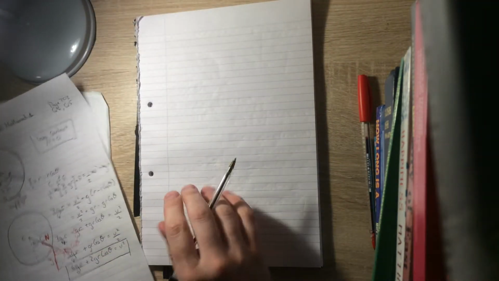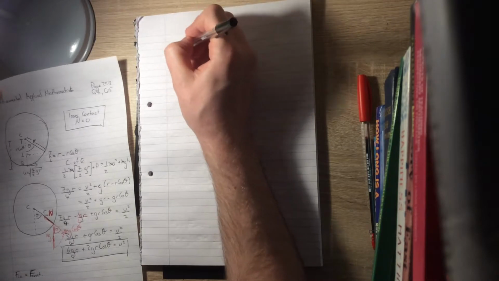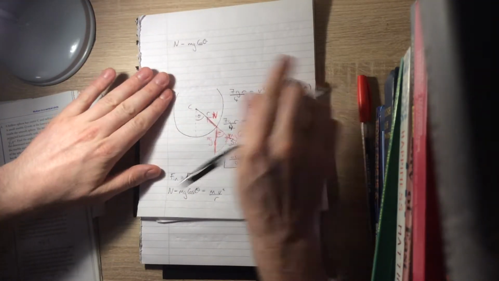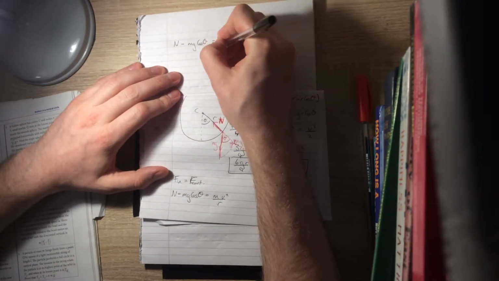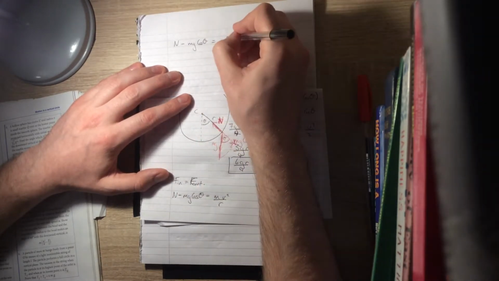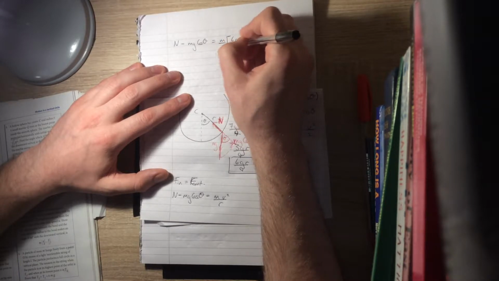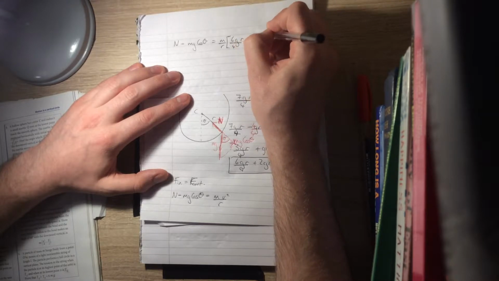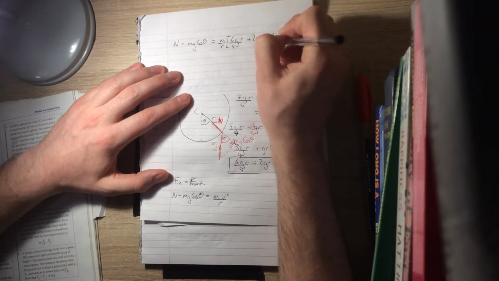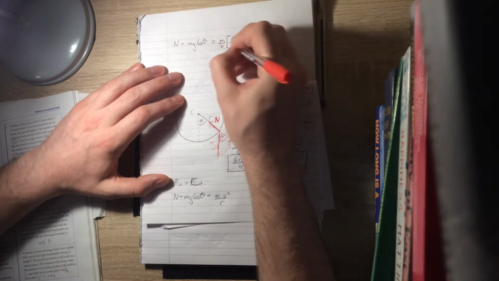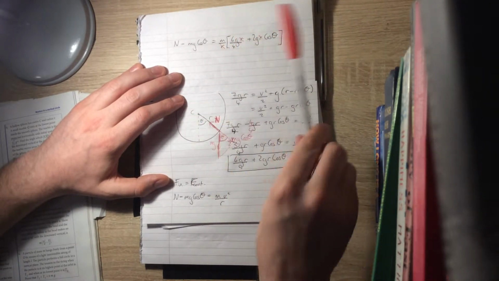Our next page is going to say N minus mg cos theta, all I'm doing is copying here, equals m over r, times, instead of v squared now, I've got 6gr over 4 plus 2gr cos theta. Okay, and radius is common to the inner terms in the bracket, and you're dividing by radius on the outside.